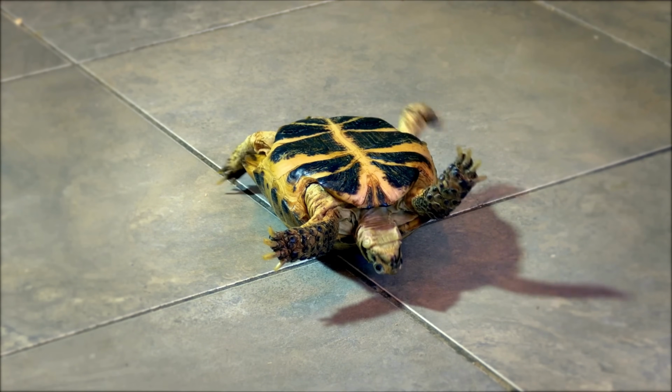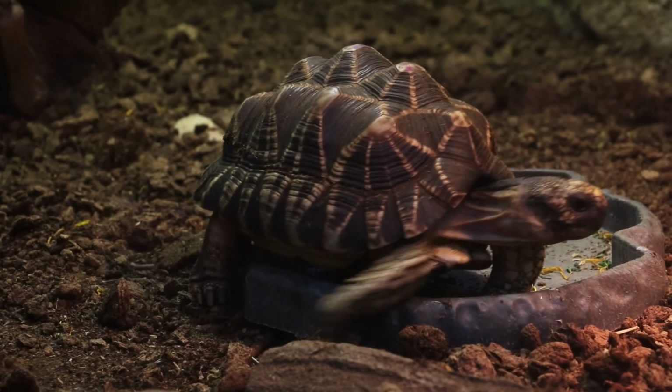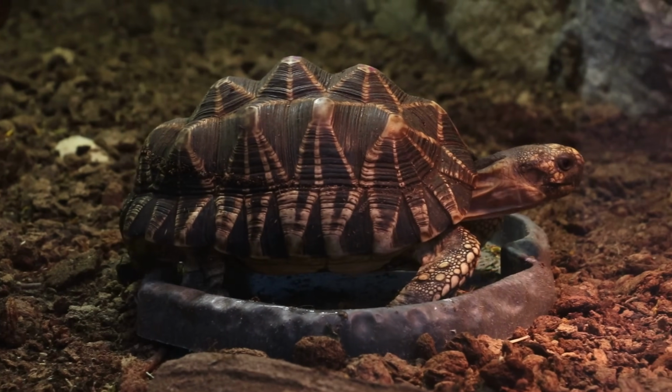To avoid this, pancake turtles have developed a defense mechanism. When they feel threatened, they play dead. Yep, they're one of the few animals that can actually fake their own death.